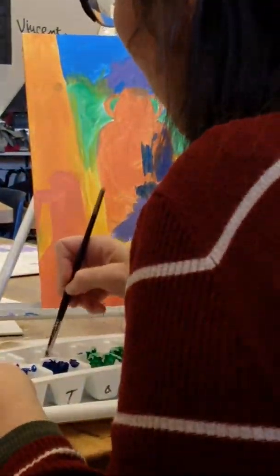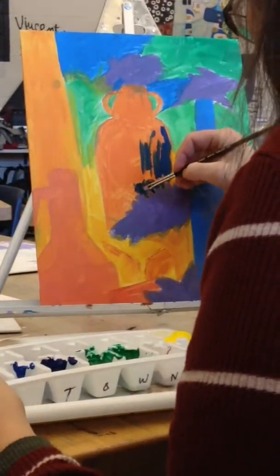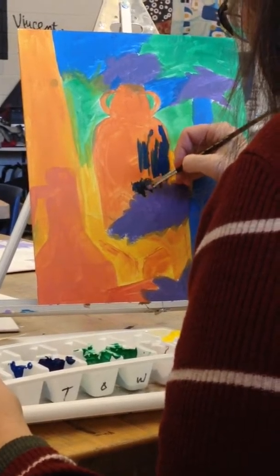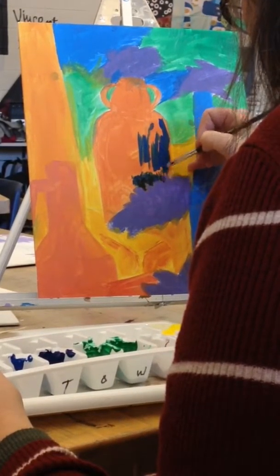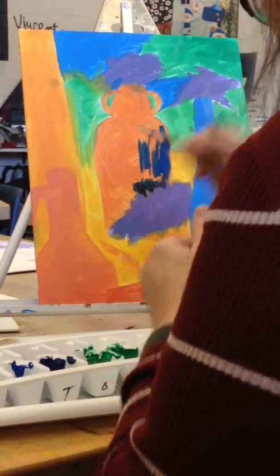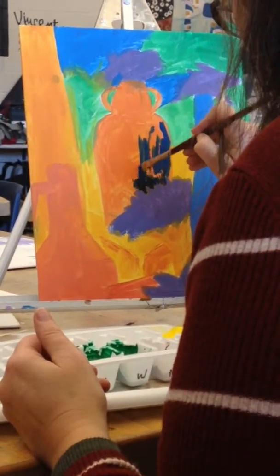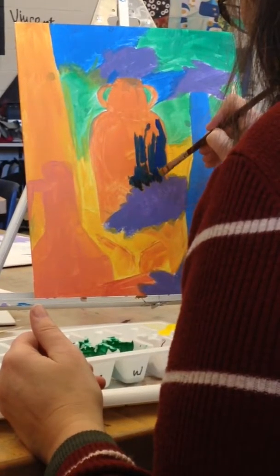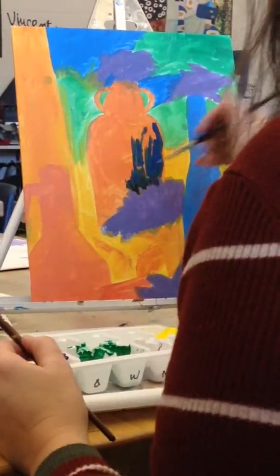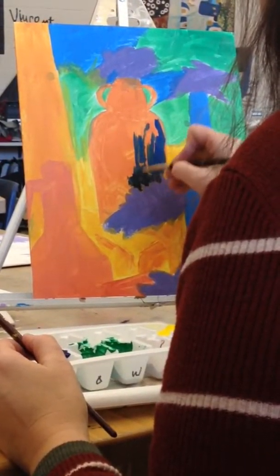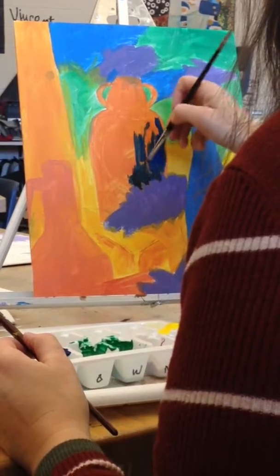So while this is wet, I'm going to take a little bit of black and mix into this. If you're trying to create a value transition in your paint, it's important that you work with it when it is wet.